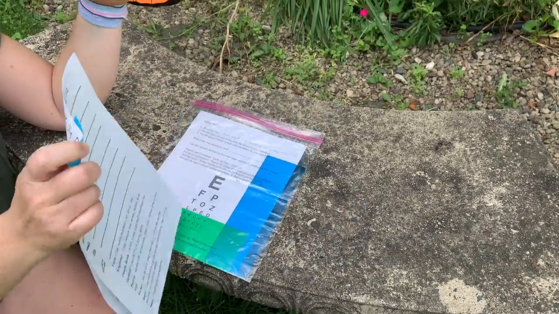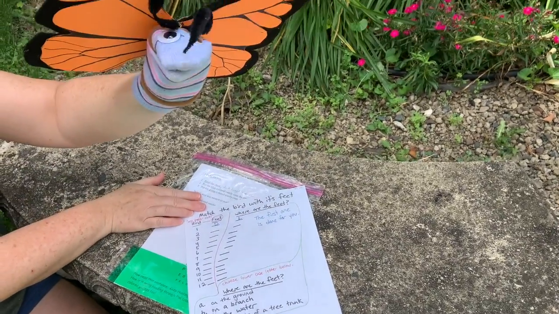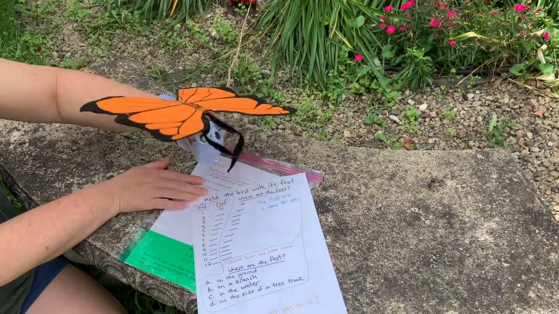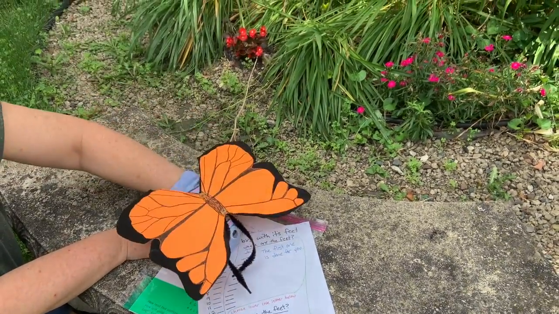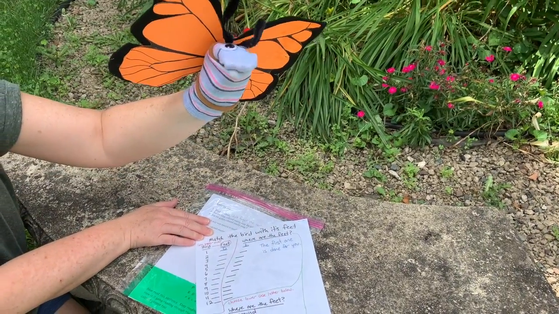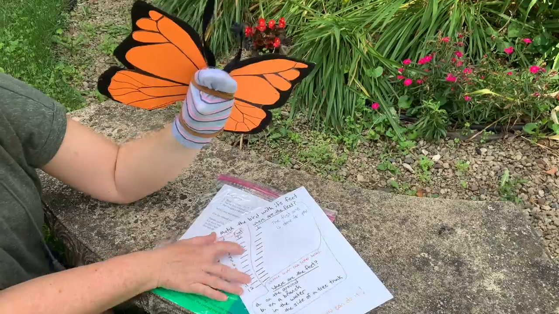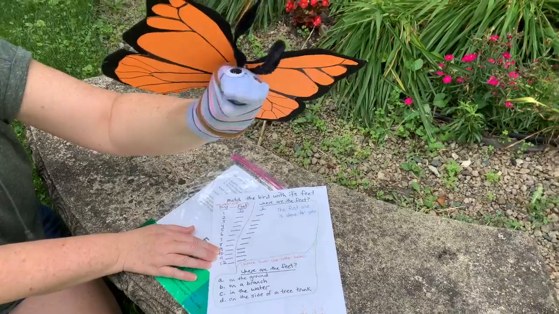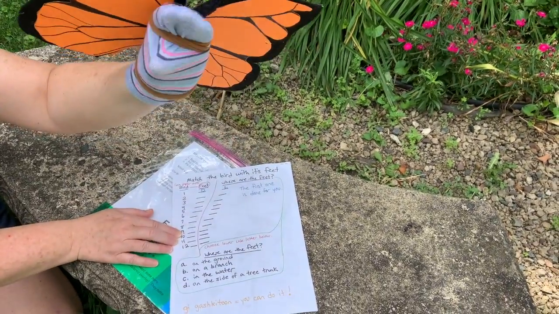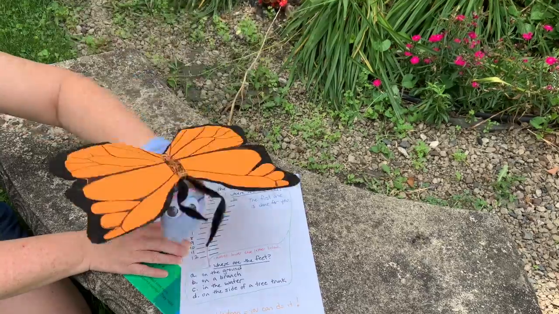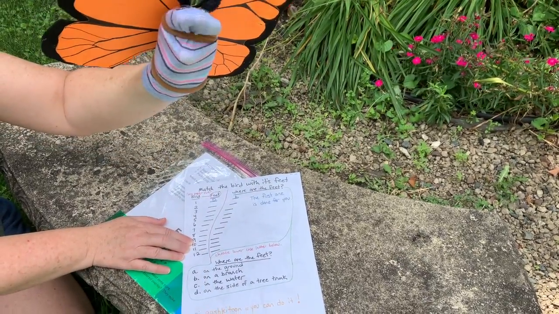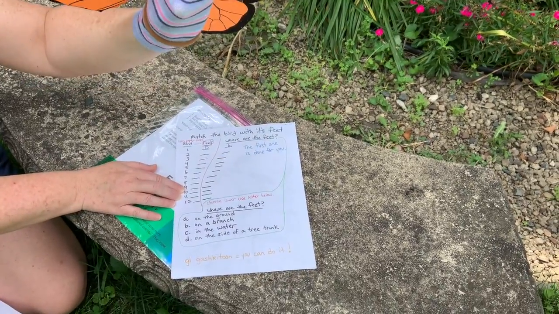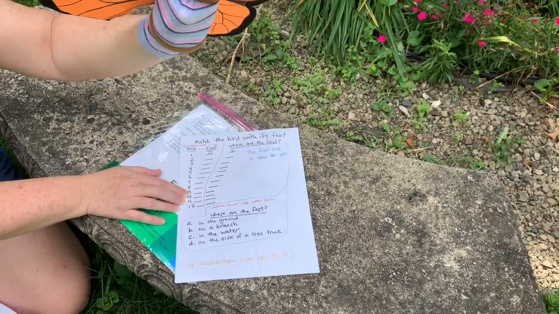On the other side, we can write it down, and the first one's done for you. The bird number 1, the feet are D, and there's one more thing to match. Where are those birds' feet? Are they on the ground, which is going to be a little a, on a branch, which is going to be a little b, in the water, which is going to be a lowercase c, or on the side of a tree trunk, which is going to be lowercase d.